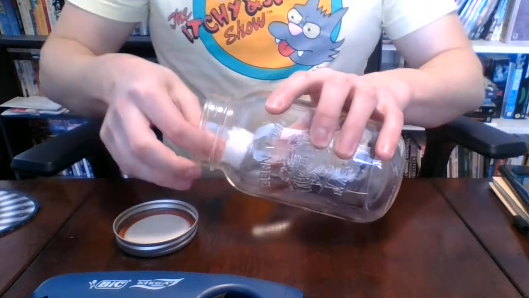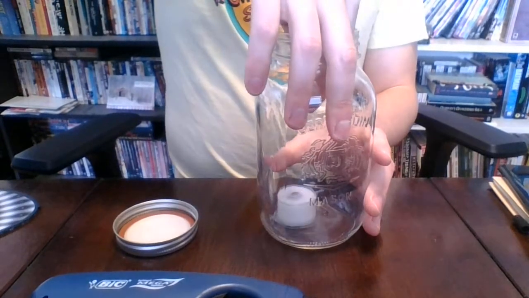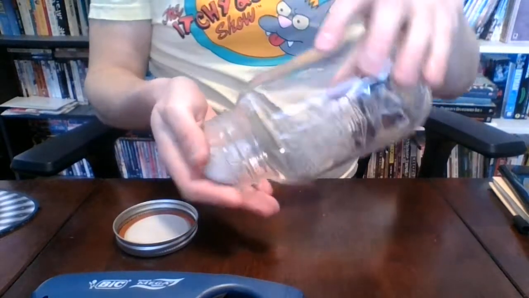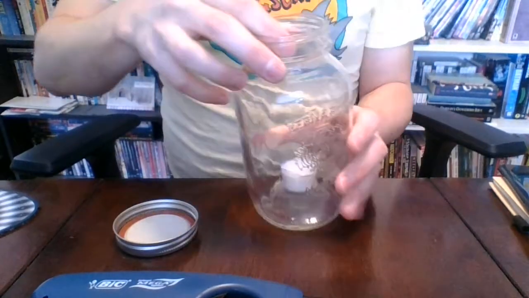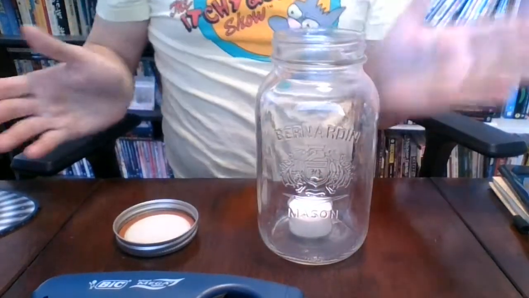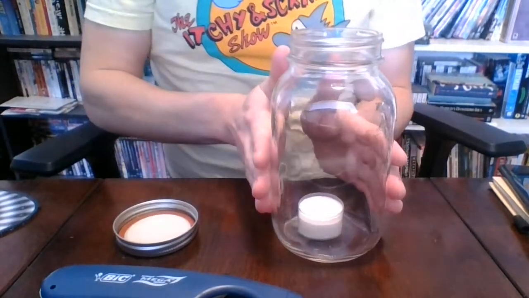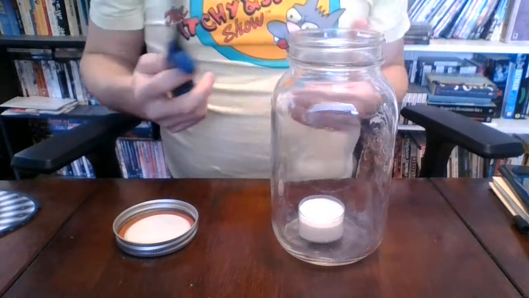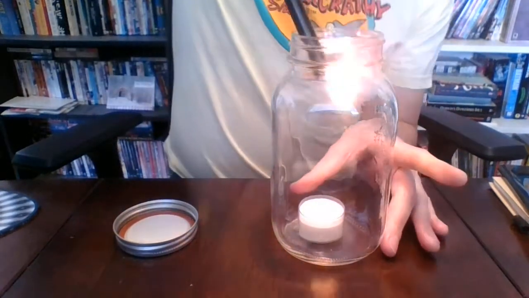Candle in jar. My hands are too big for this opening, so I'm going to hope this doesn't bounce. It's upside down. Let's try that again. Come on. There we go. Right way up. Look at me go. Okay. Candle is in jar. I'll turn it so the text isn't on the front of the jar and you can get a clear view of it. Let's light this candle, and we'll give it a moment for you to observe.